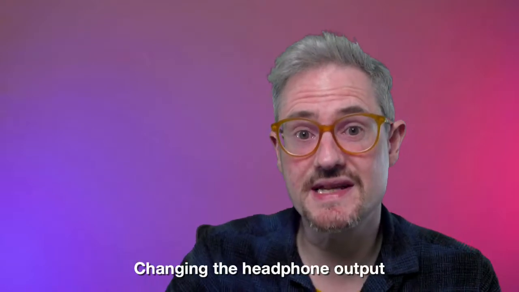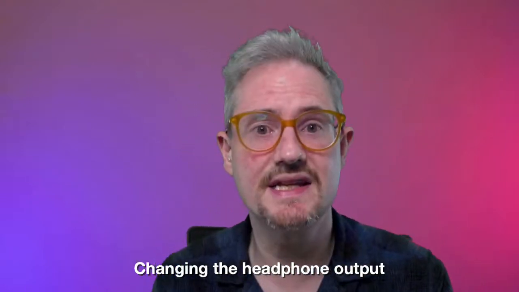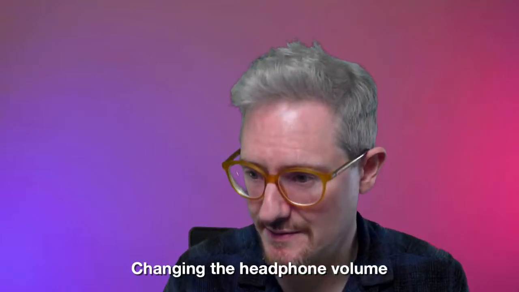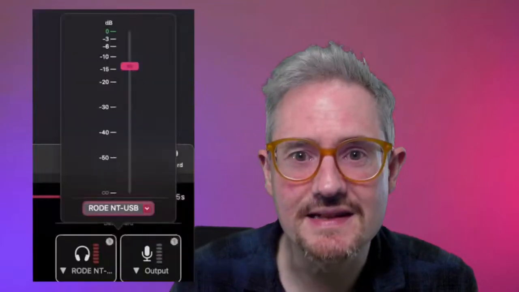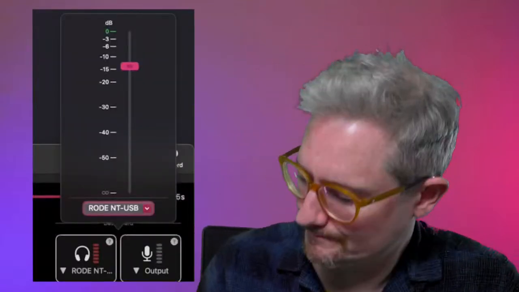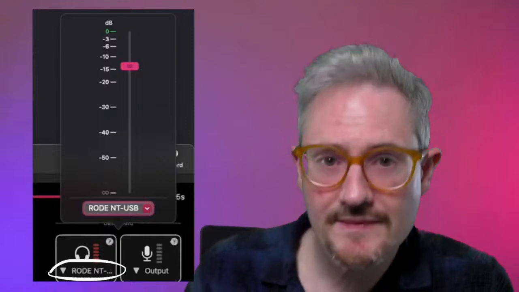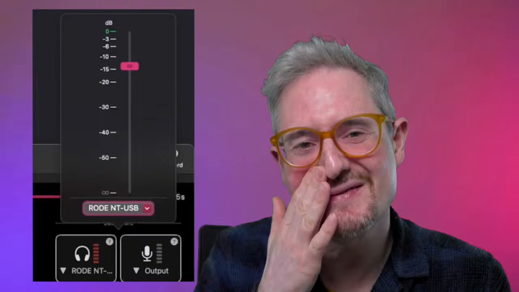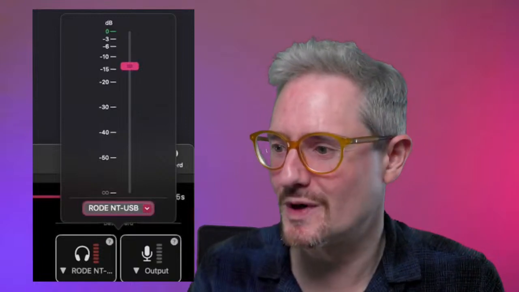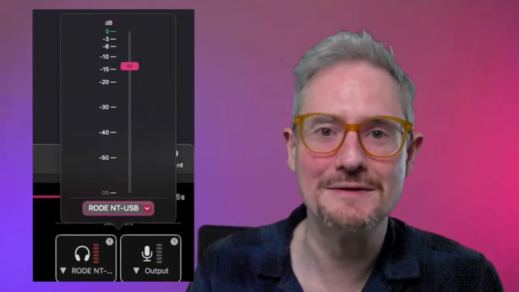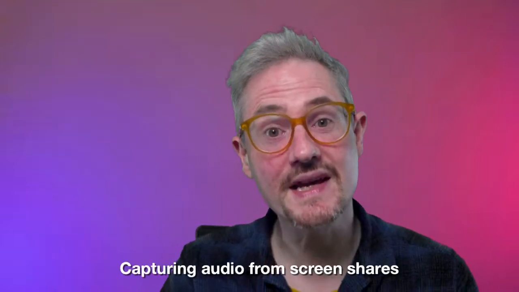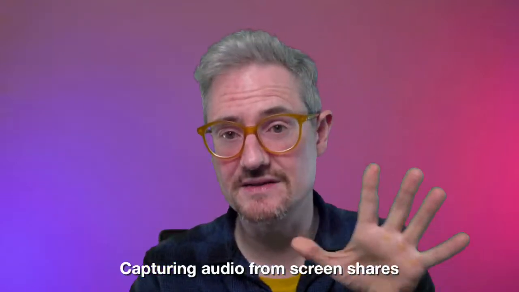Changing the headphone output. There's an arrow under the headphone icon, and you use that picker under the volume control. Do I have a picture? So I'm going to, let's see. Yeah, there's an arrow here that you can click, and then you can select your output. I feel like I could probably make that one step less, but you can also right-click and do the same thing. And then capturing audio, just something to know about screen share.